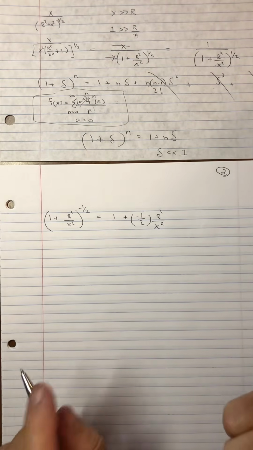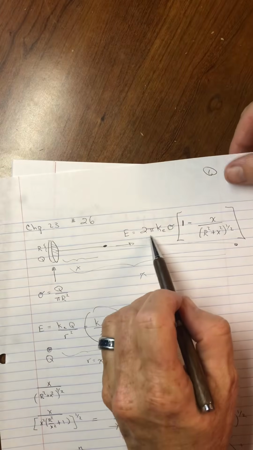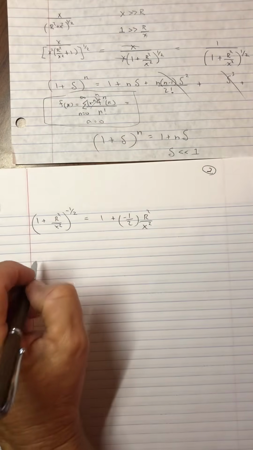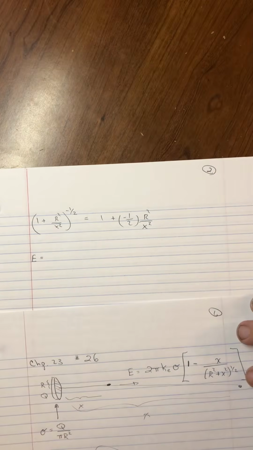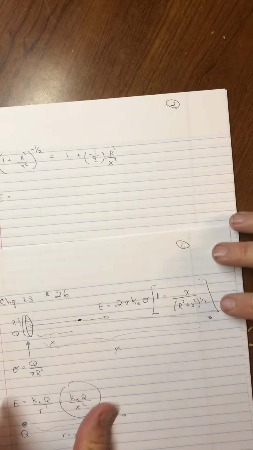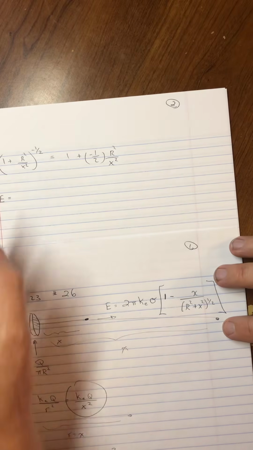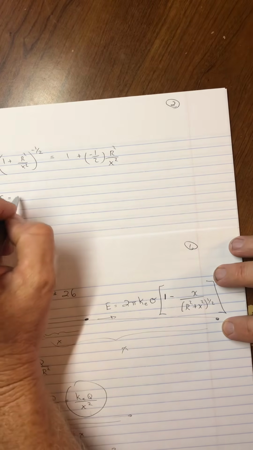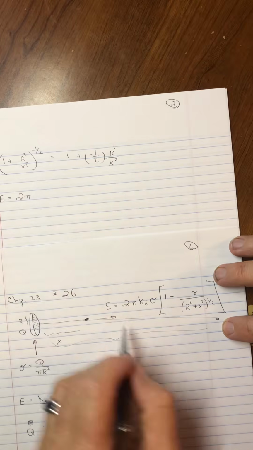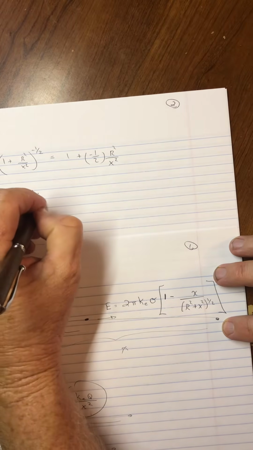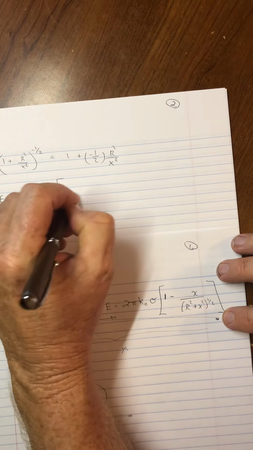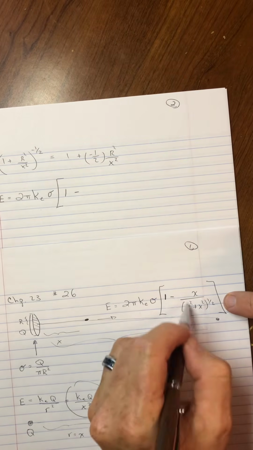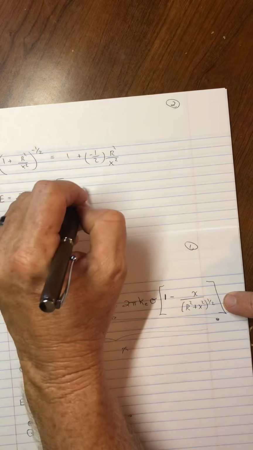All right, so now let's come all the way back here to page 1. Let's rewrite this equation. This is saying here that the electric field, maybe I'll put it down here so you can see it on the video, if you're really far from a disk, the electric field would be 2 pi Coulomb's constant times sigma, 1 minus, and so there's that quantity that we just worked out.